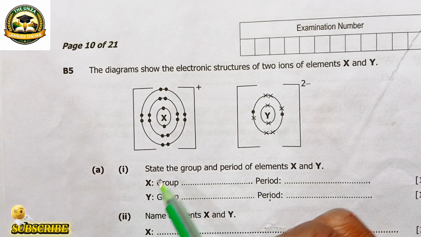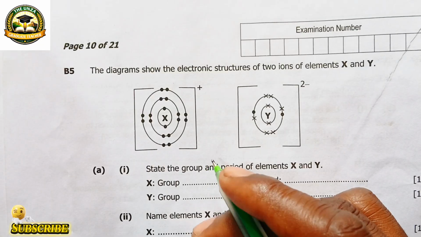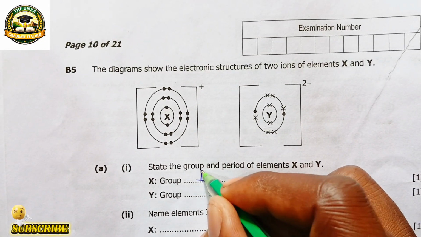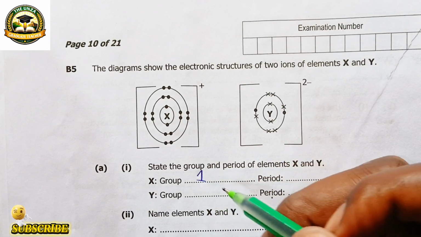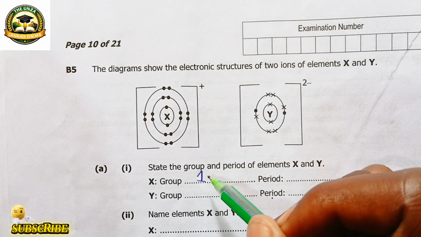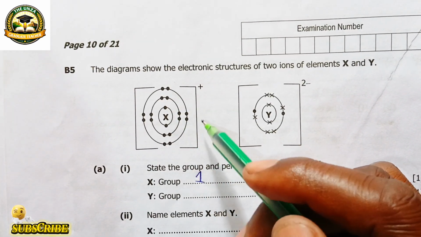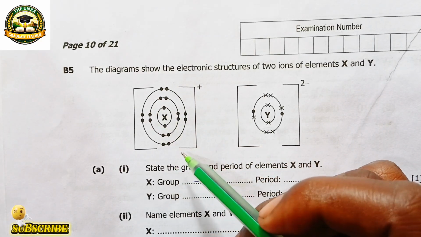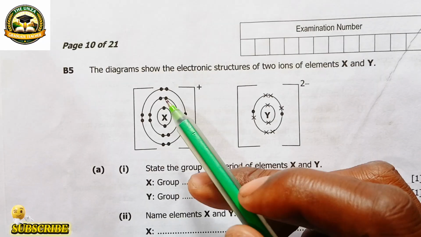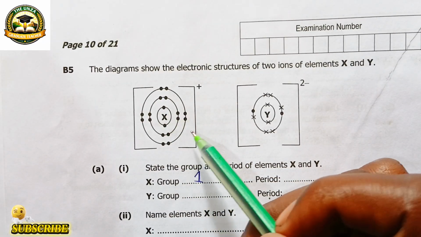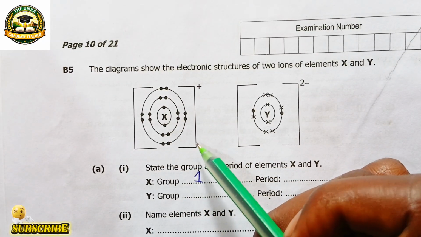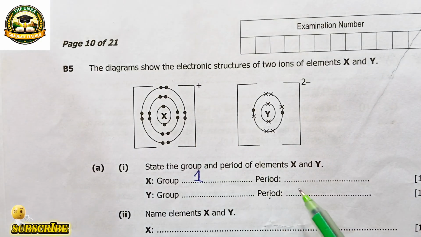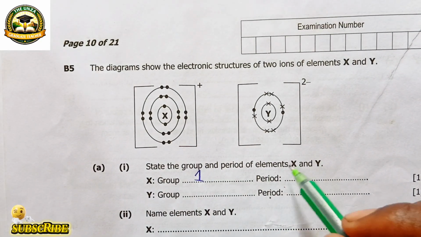So we are going to say this X is in group 1. The reason why we say it is in group 1 is that before it lost that electron, in the outermost shell there was one electron. So group number is equal to the number of electrons in the outermost shell. Then period, we are going to say 4.